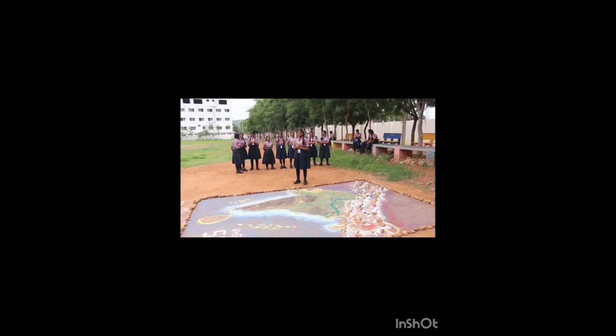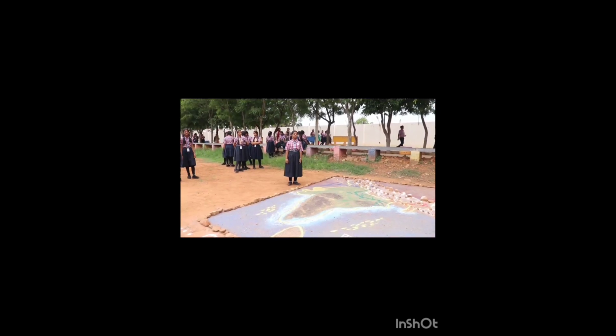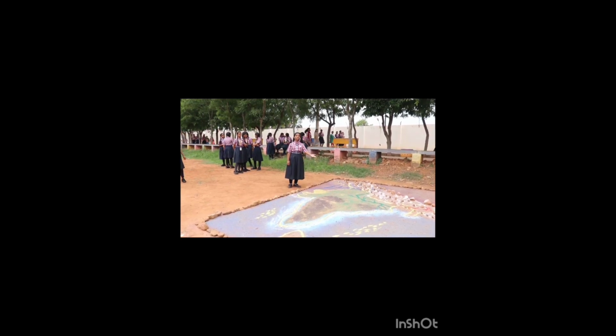The second major physical region is the Northern Plains. These are formed by the interaction of three Himalayan rivers. Those are Indus, Ganga, Brahmaputra and their tributaries. The western part of Northern Plains is formed by Indus and its tributaries Jhelum, Chenab, Ravi, Beas and Satluj. The central part was formed by Ganga and its tributaries.